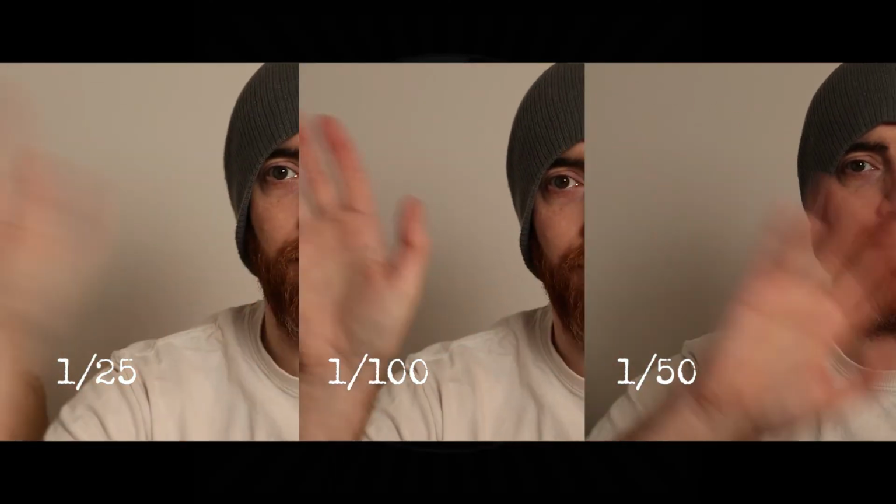So let's look at these three clips. All I'm going to do is wave my hand, and you can see the difference between all three of them. One is shot with a longer shutter speed, one with a shorter, and you can see the effect that has. And we'll do a longer video on the drunk feel at some point.